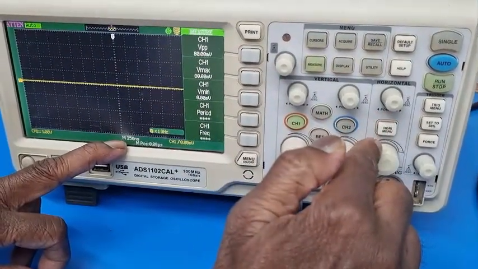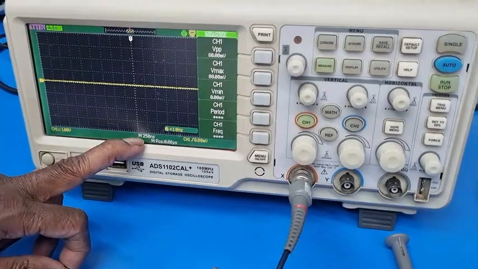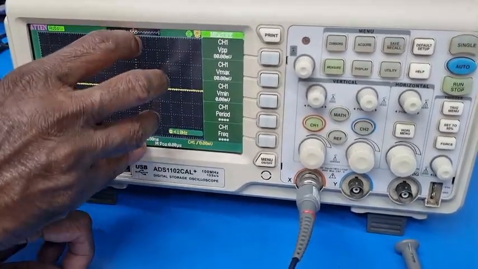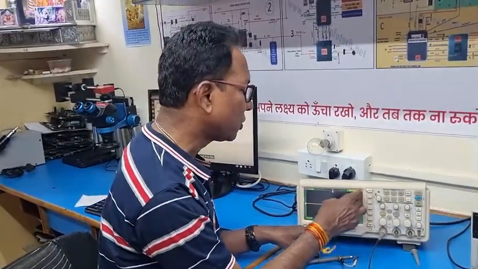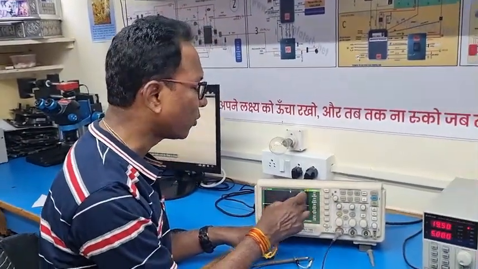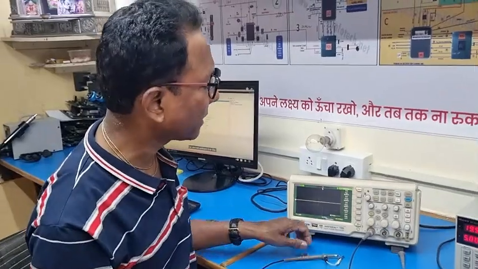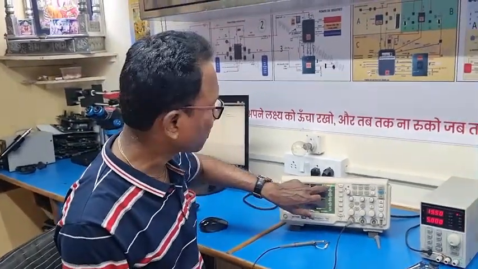And this is a frequency. When we check all the parameters, it will show all the patterns of different frequencies, and whatever the voltages and frequencies are, and the time will be shown on this line.